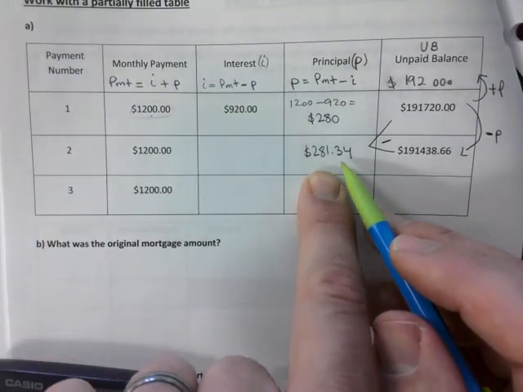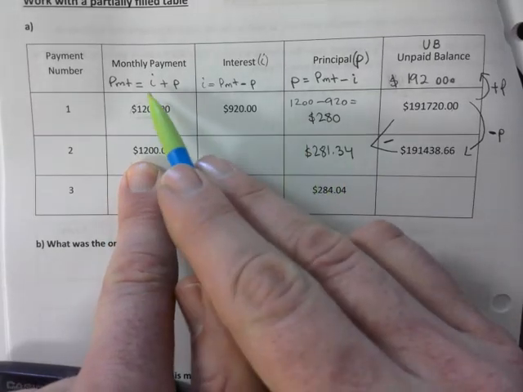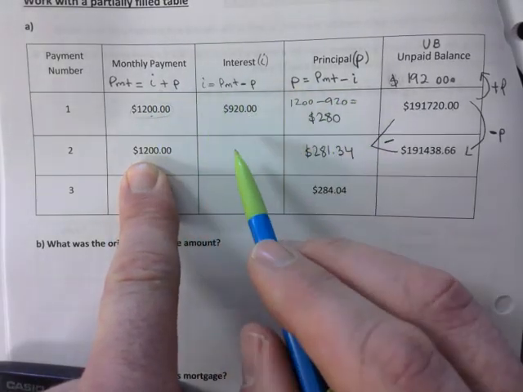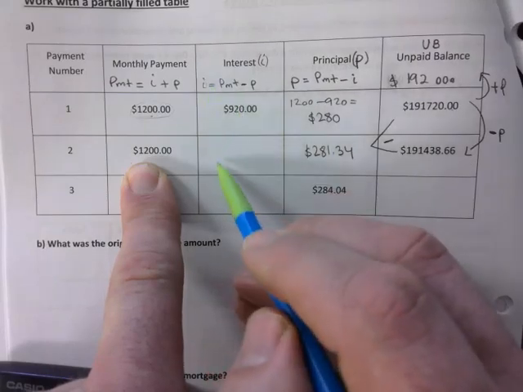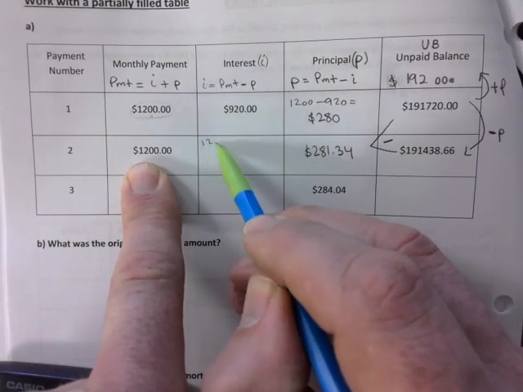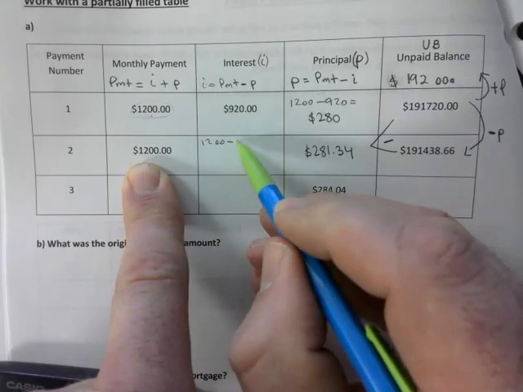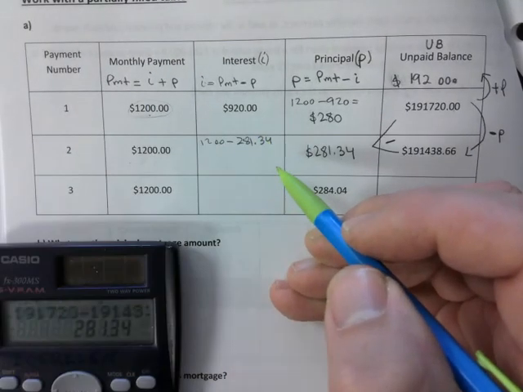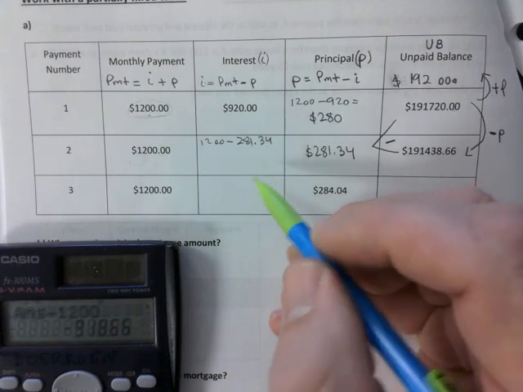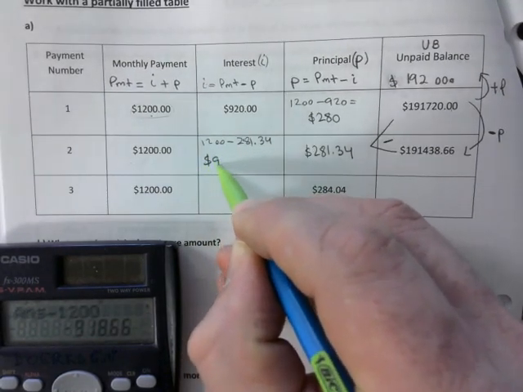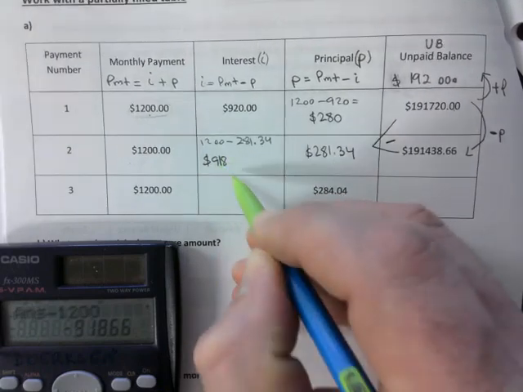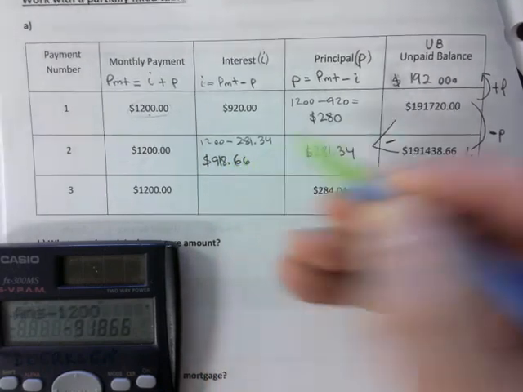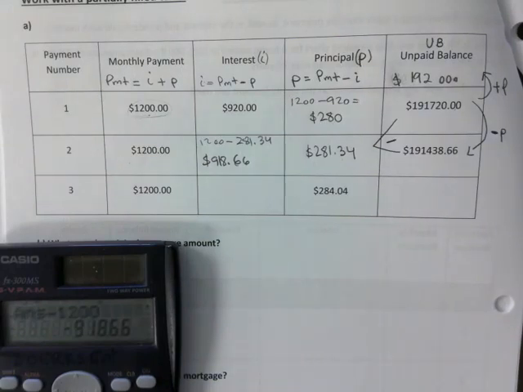And once you've got that, now you can use one of these up top to help you out. So for this cell right here, I'm just going to go payment minus 281.34, and that's 918.66.